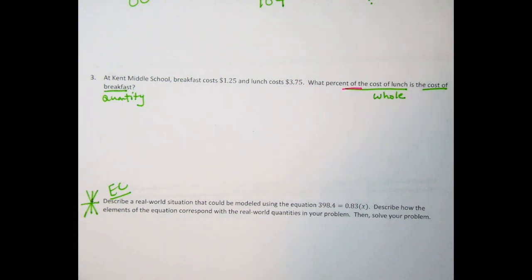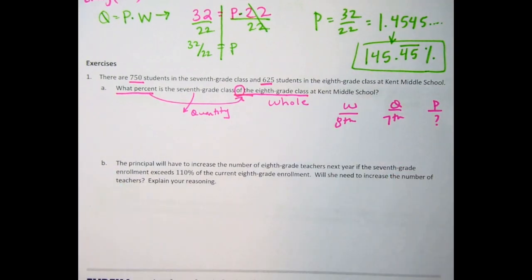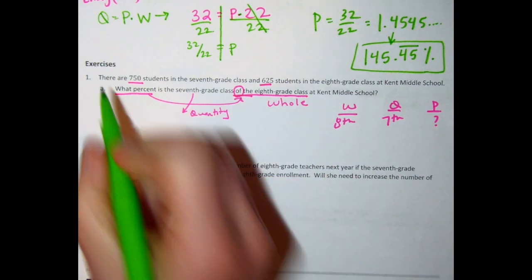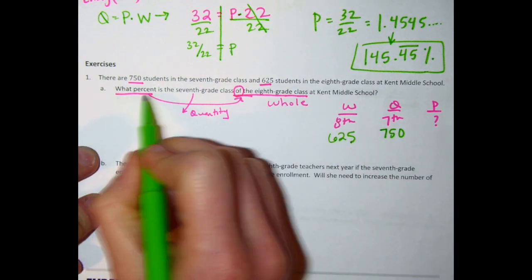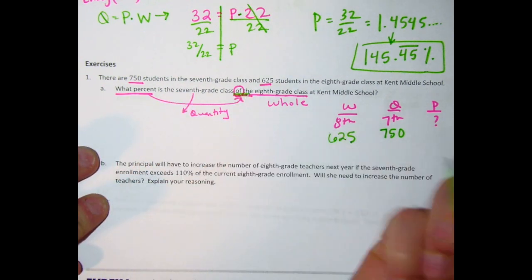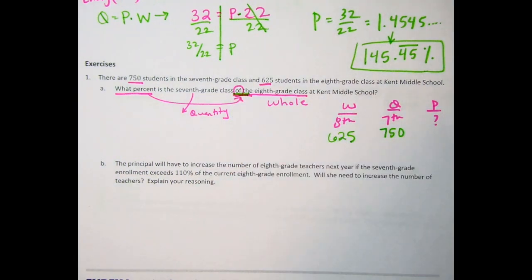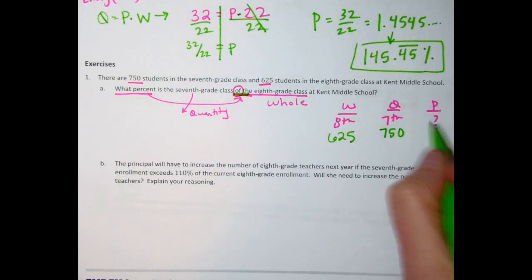If you would like some more guidance, I'm going to do number 1 right now. Okay, so we have identified our whole and we've identified our quantity. I'm going to read through that one more time. There are 750 students in 7th grade and 625 students in 8th grade. What percent is the 7th grade class of the 8th grade class? Since it says of the 8th grade class, it's asking me to compare to the 8th grade class, so I know that's going to be my whole. So it's asking for the percent, we're solving for the percent.